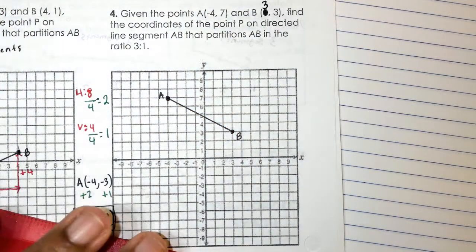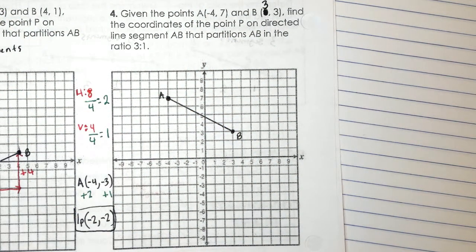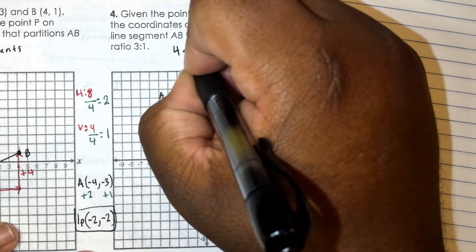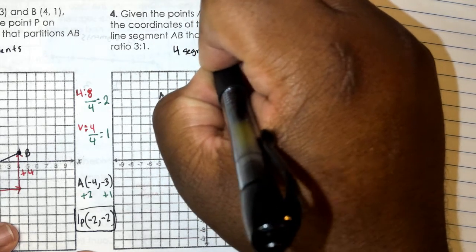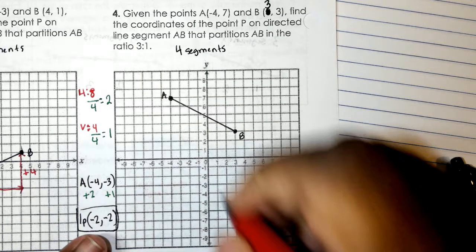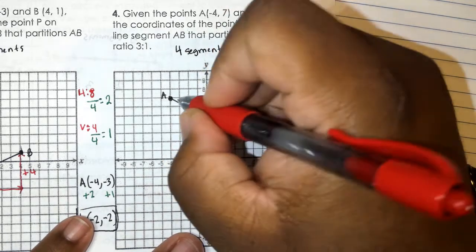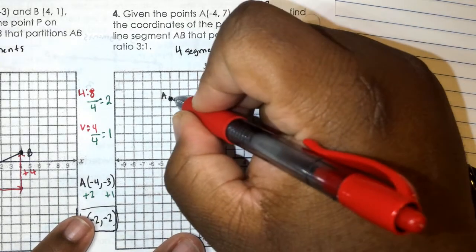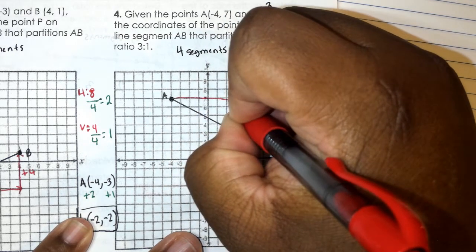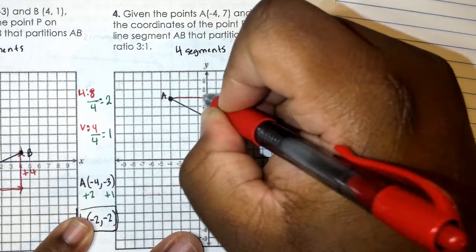Putting my line segment on. And from there, get my splits. Split is 4 segments. And then I'm doing my triangle to get my counts. From A to B horizontally, I have to go to the right. Going to the right would be a +7.